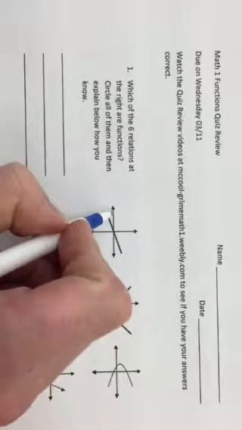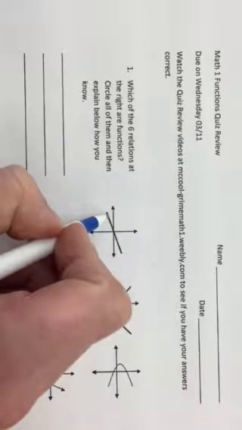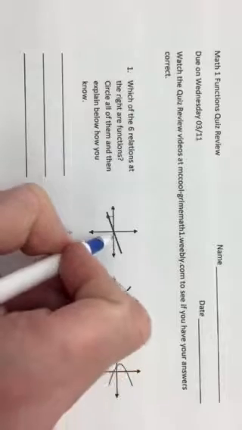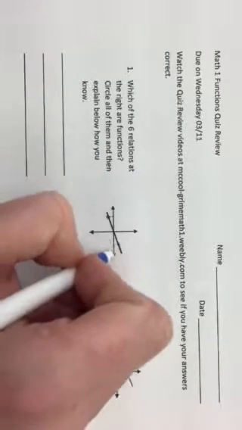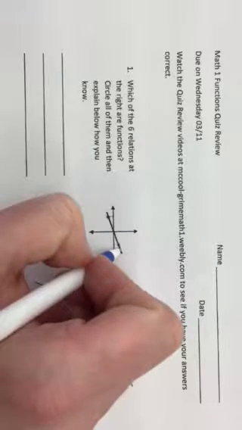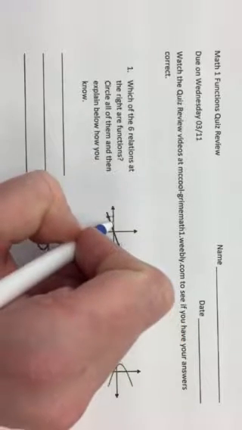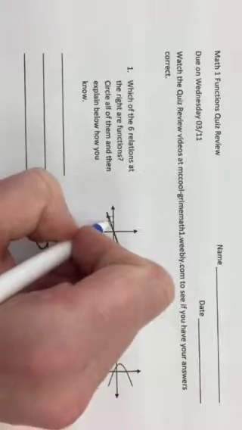So for every input, x is an input here, there's only one output right here, right? Where for this input, there's only one output right here. And for this input, there's only one output. Now notice every time I go to an input, I draw a vertical line to the output, right?